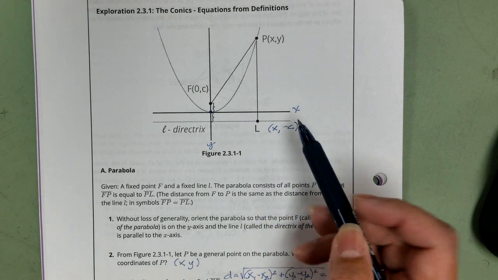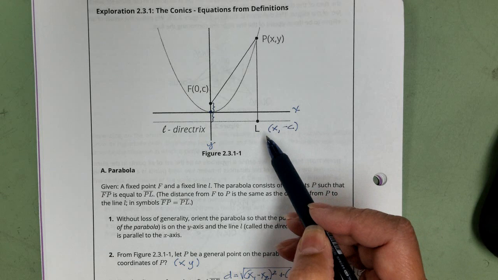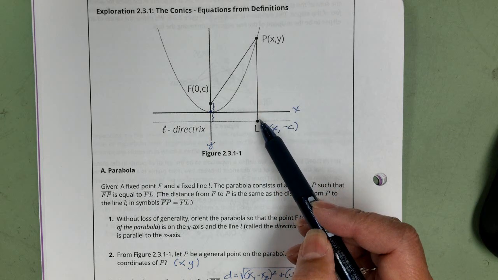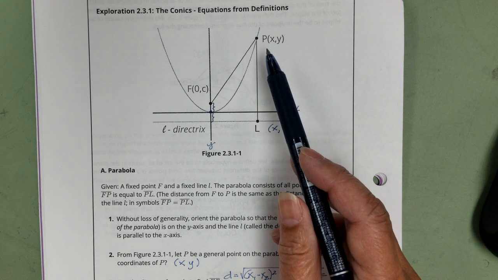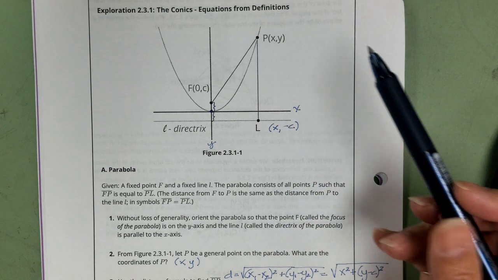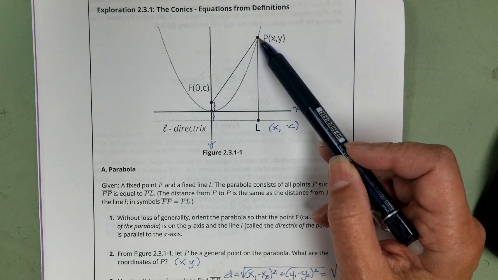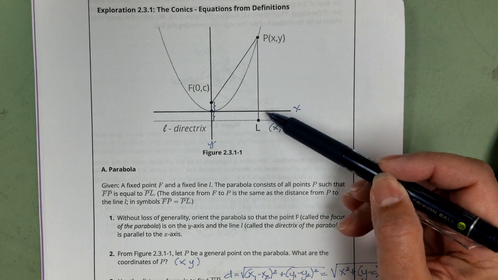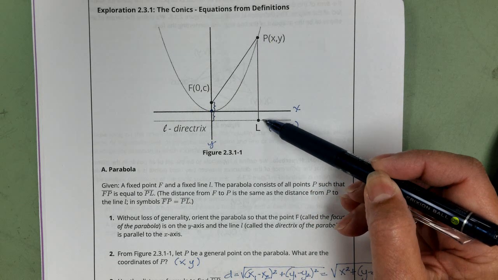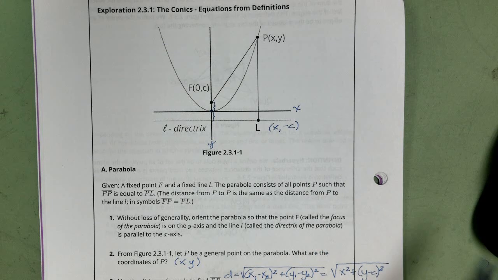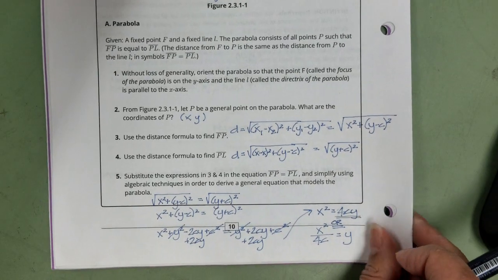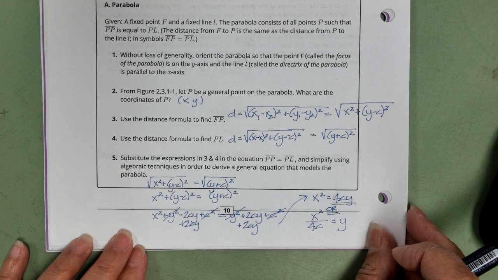And the reason why this is important is that it allows me to find the coordinates of this point L, which is directly below the random point on the parabola. And for the parabolas, the distance from the focus to any point on the parabola is equal to the distance from that point to the directrix. Okay? So number one, they're just simply organizing the graph. And then we come down here to the rest of the exploration.